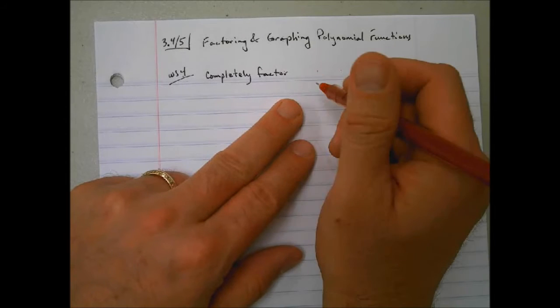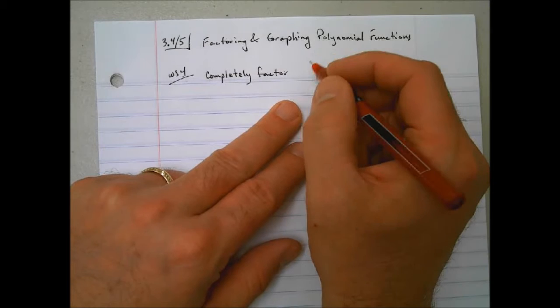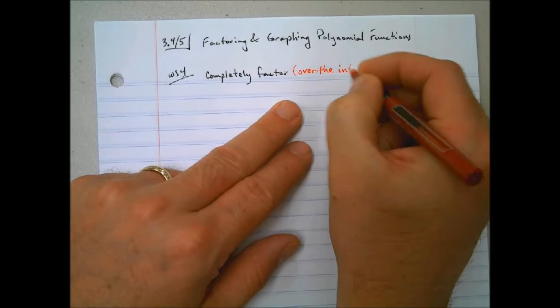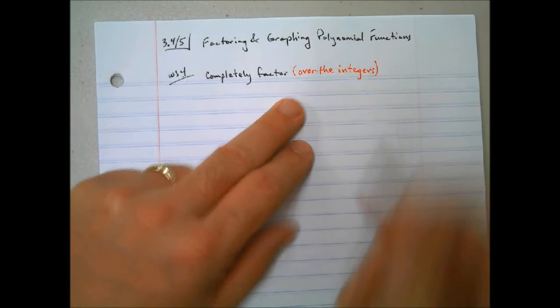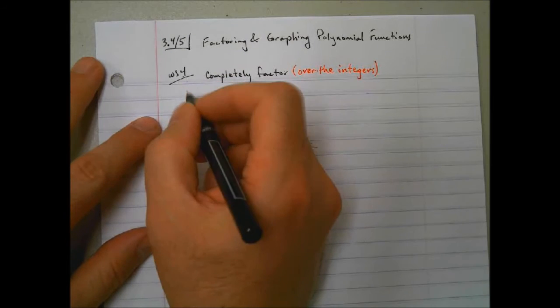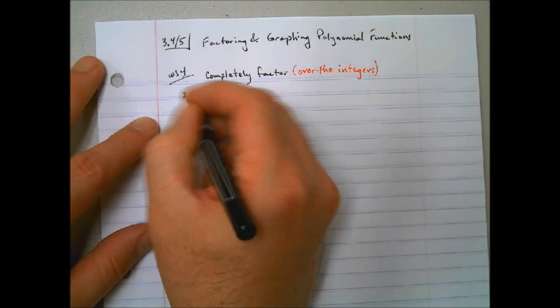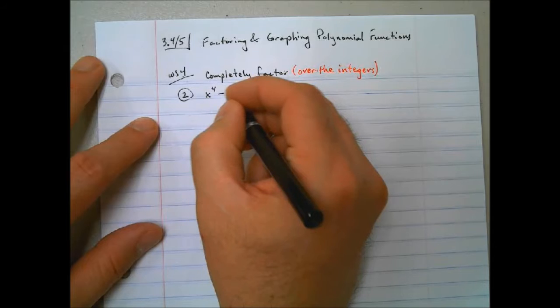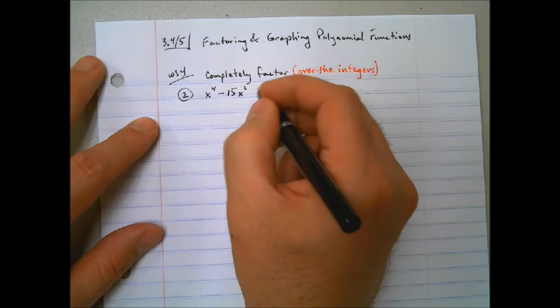Okay, so on Worksheet 4 at the beginning, it says completely factor the polynomials. Now, when it does say completely factor, it is understood that it means completely factor over the integers. So, for example, problem number 2, x to the fourth minus 15x squared minus 16.